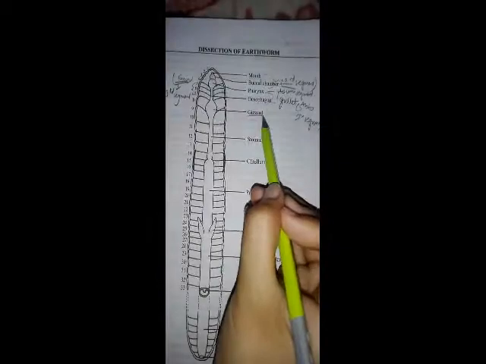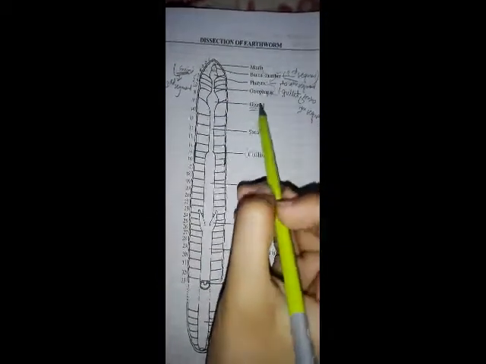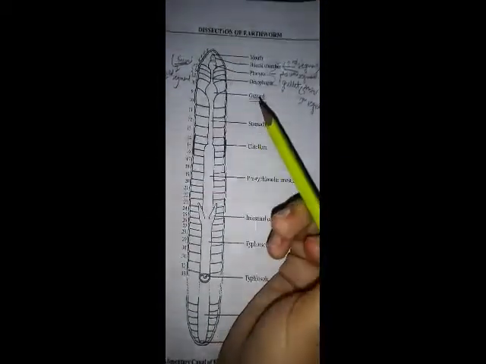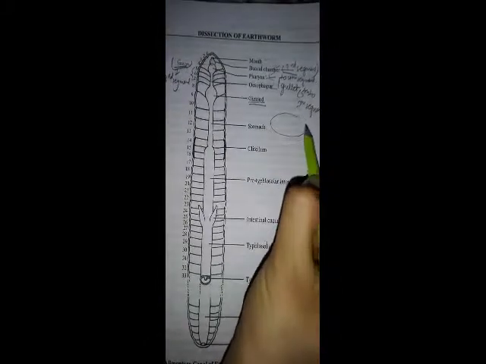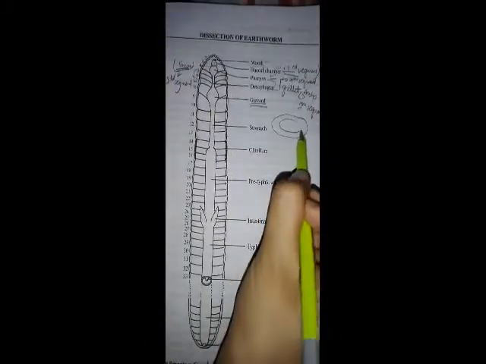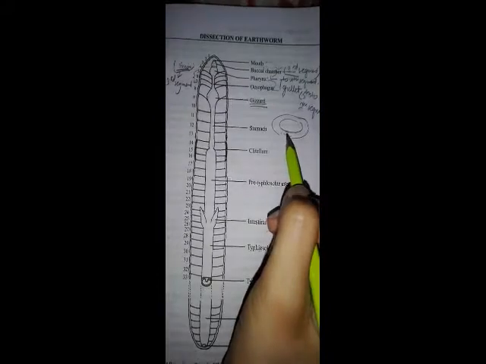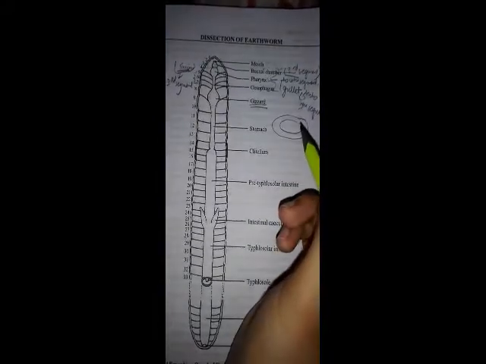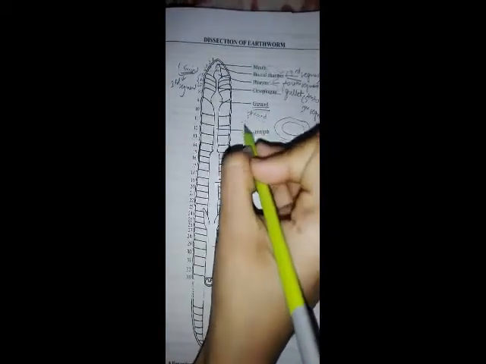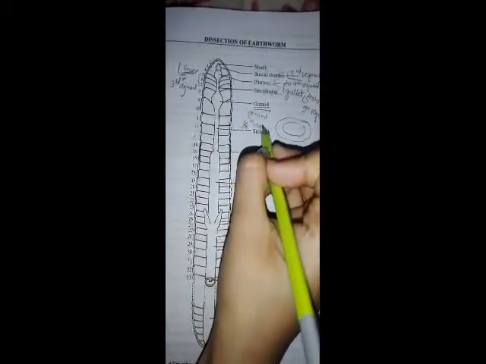Now, the fifth one is the gizzard. The oesophagus leads into a hard, prominent, oval, thick-walled and highly muscular organ called the gizzard. It lies in the 8th and 9th segments.